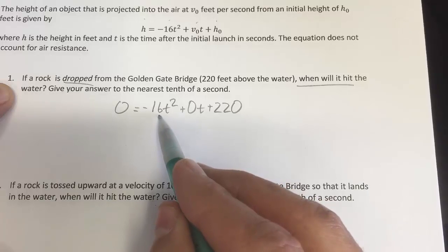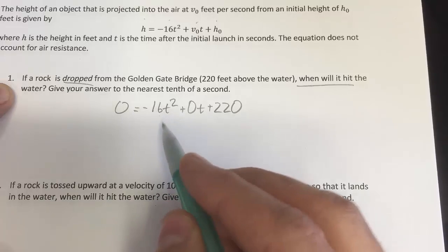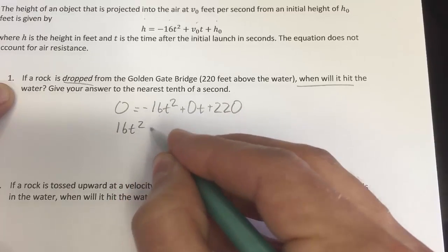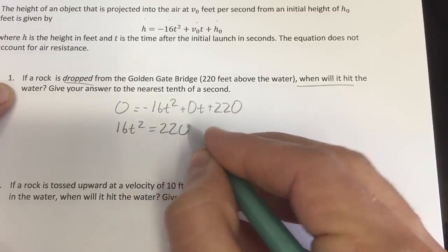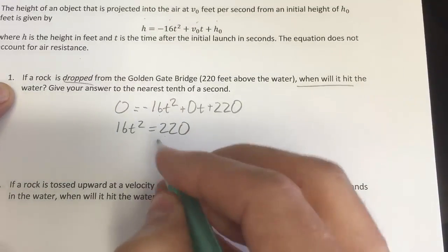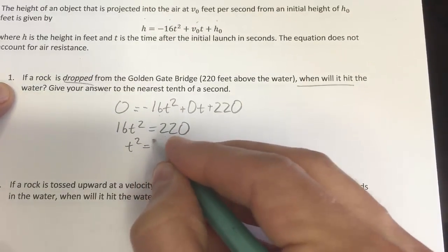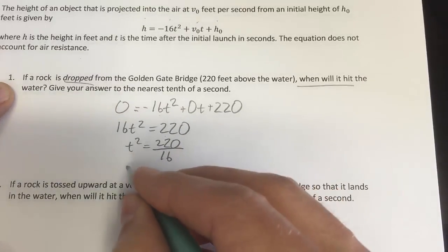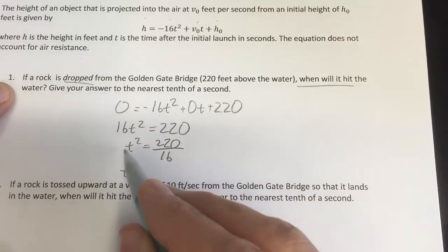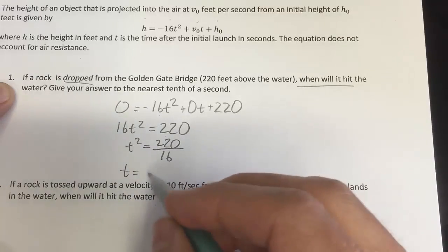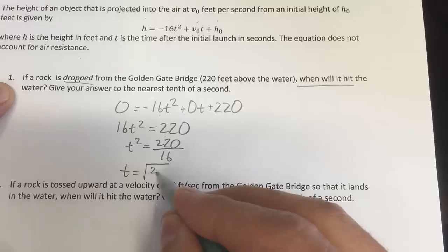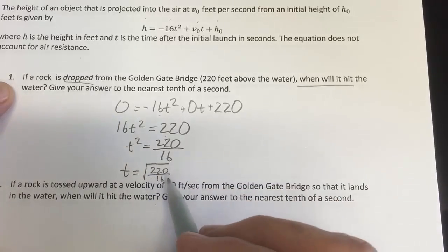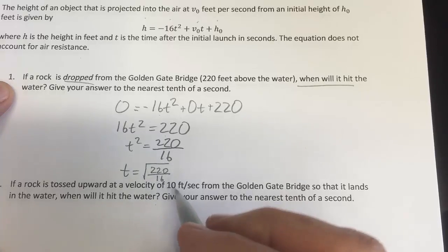Now I'm going to move this piece to the other side. I'm going to add 16t squared. Since the variable only occurs once, I'm going to try to isolate the variable. I'll divide by 16. I'll take the square root. In general, this equation could be solved by positive or negative the square root of 220 over 16, but recognize because this is time past, I'll just take the positive value.